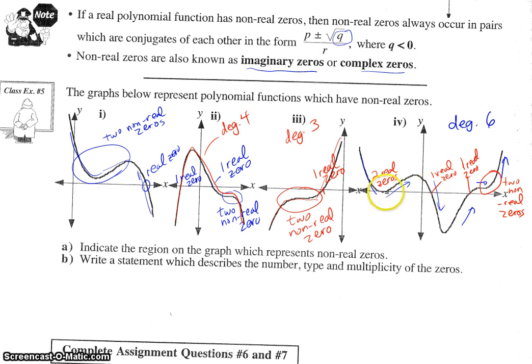Okay, so 2 here because it bounces, 1 passes straight through, 1 passes straight through, and we have a little curly thing here, so 2 non-real zeros. Hopefully that helps you out with the non-real zeros and recognizing when they occur on the graph. Just remember, figure out your degree by figuring out the number of directions the graph changes. So on this first one, 1 direction, 2 directions, 3 directions, so degree 3 for that one. So our number of zeros should add up to 3.